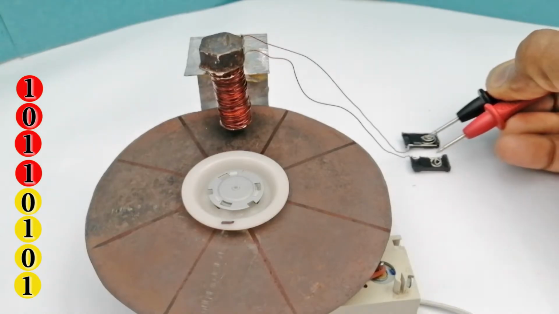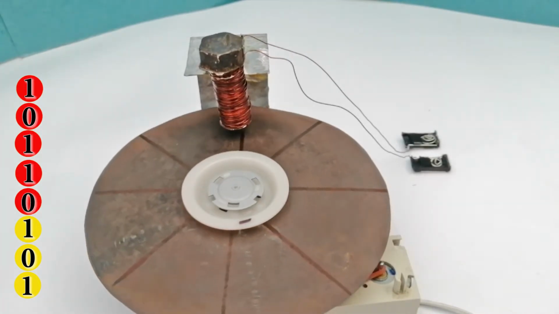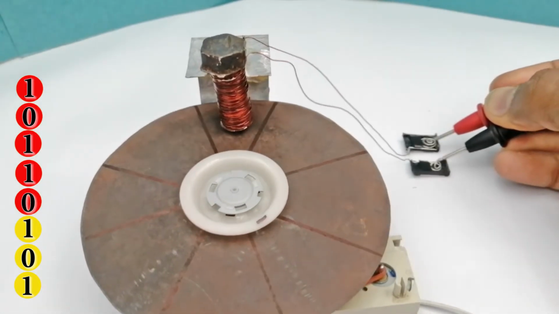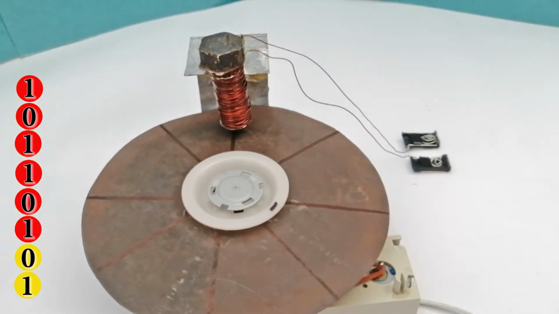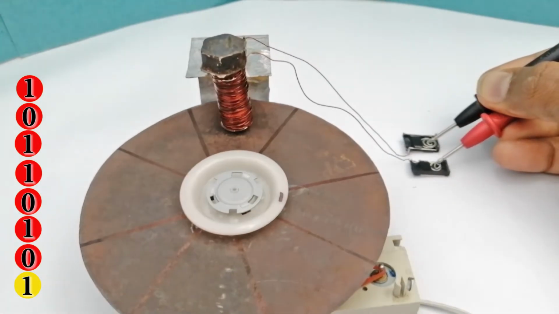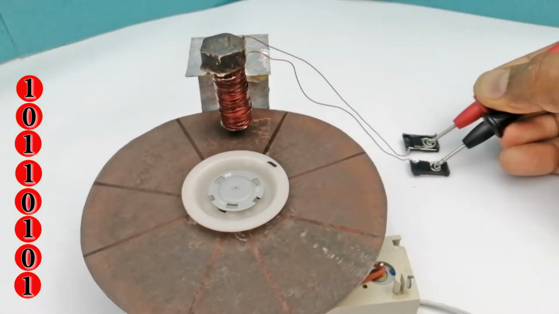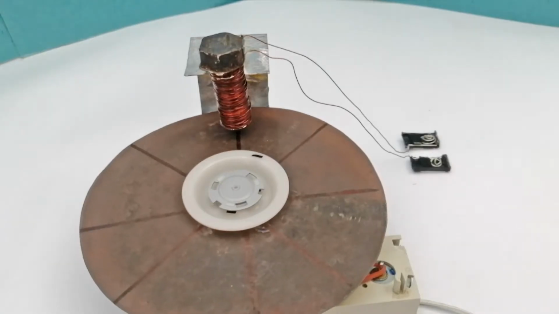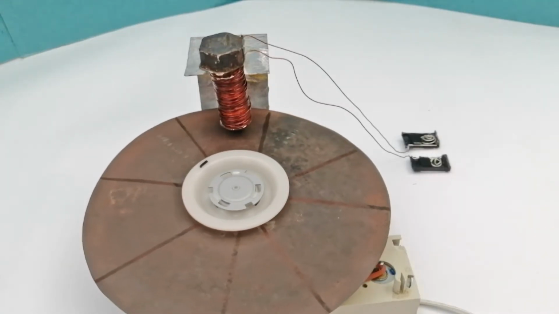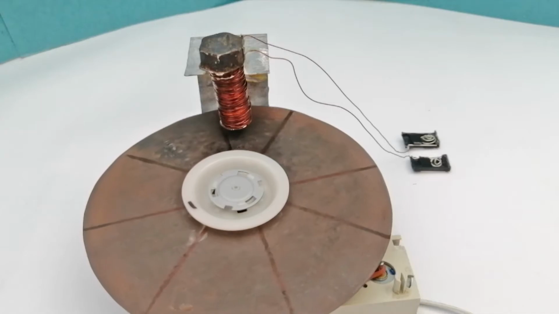The next bit is 0. The next bit is 1. The next bit is 0. The next bit is also 1. We have permanently stored our data on the disk by magnetizing the 8 parts of the disk.